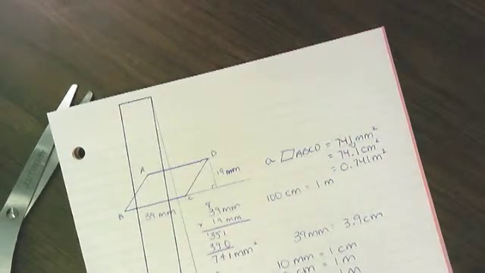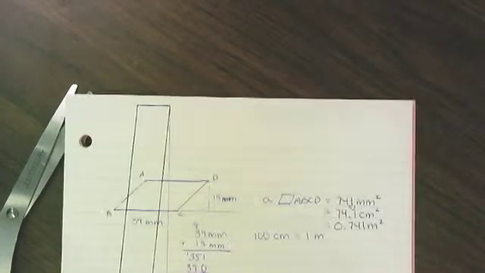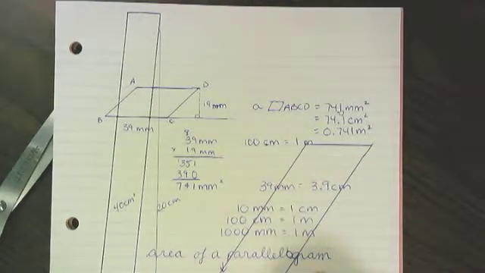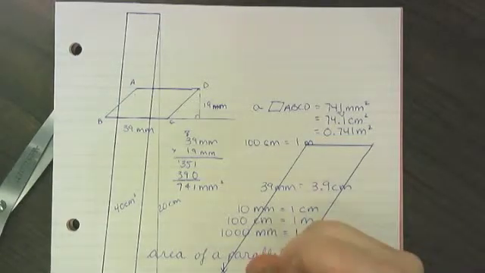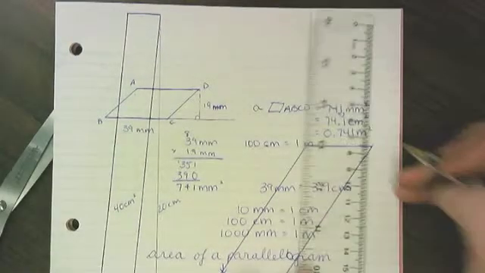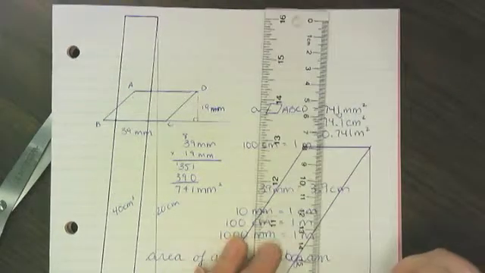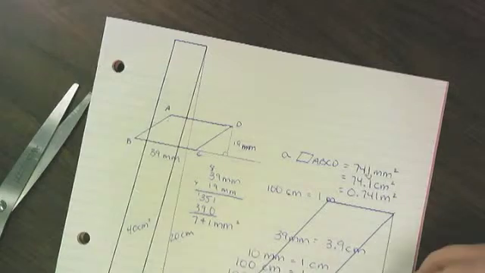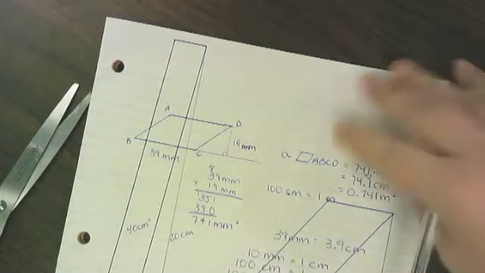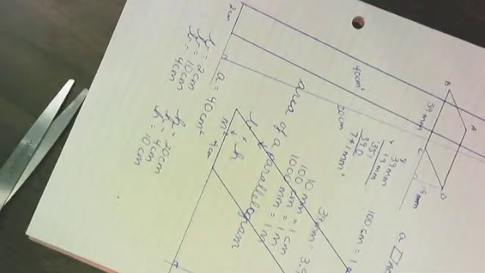Or we can have this parallelogram, which has a base of 4 centimeters and a height of 10 centimeters. Or that parallelogram, which has a base of 10 centimeters and a height of 4 centimeters. Any questions?